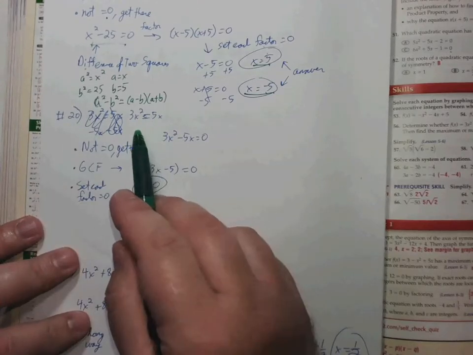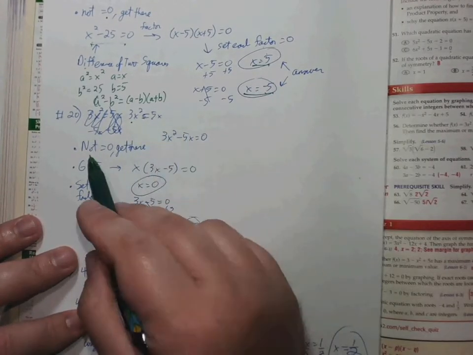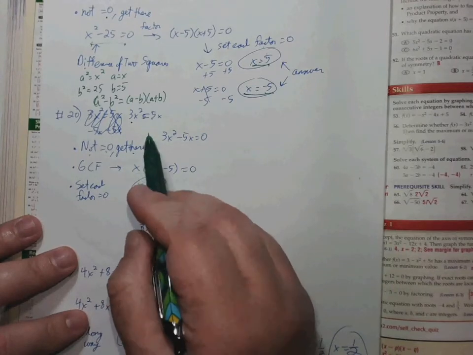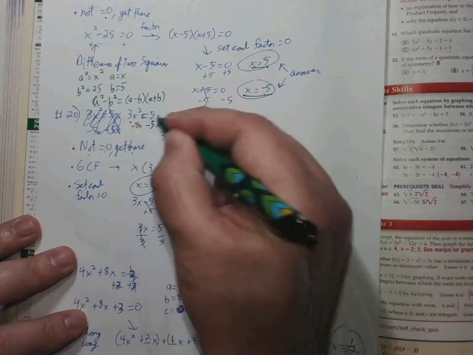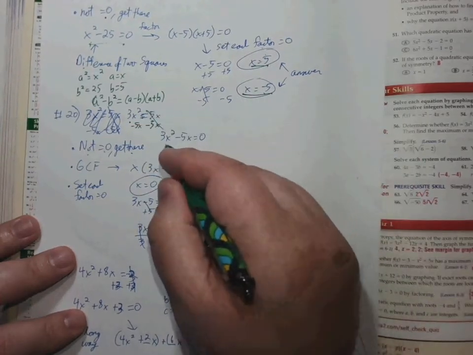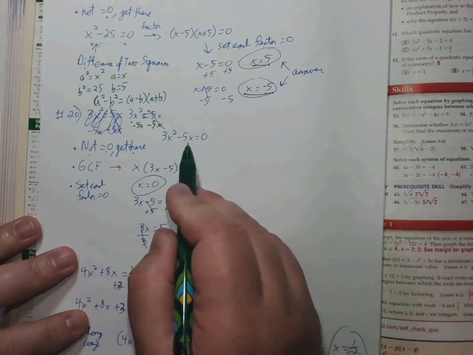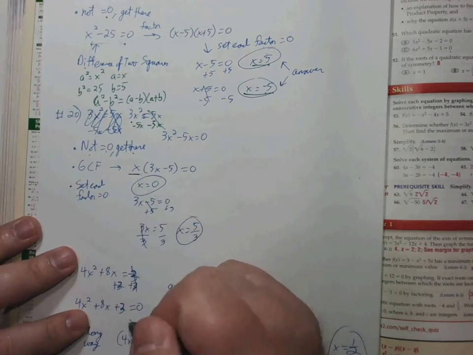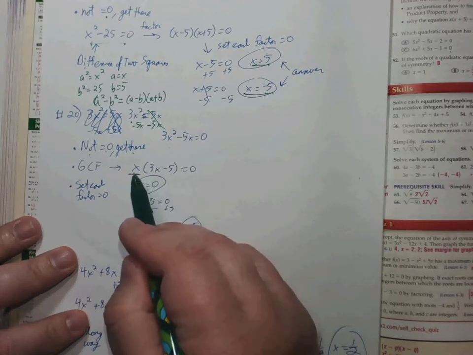Alright, number 20. Sorry, I screwed up there. So 3x squared equals 5x. Not equal to 0, so get it there. You subtract 5x from both sides. 0 equals that. Greatest common factor. What's the greatest common factor here? x. You factor x out of both of these and you get x times 3x minus 5.